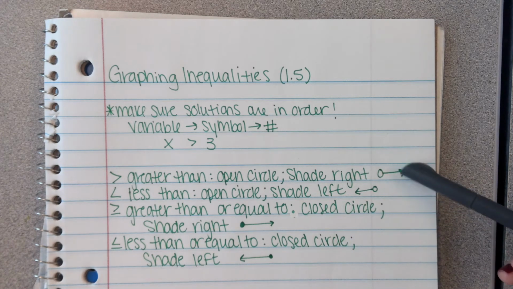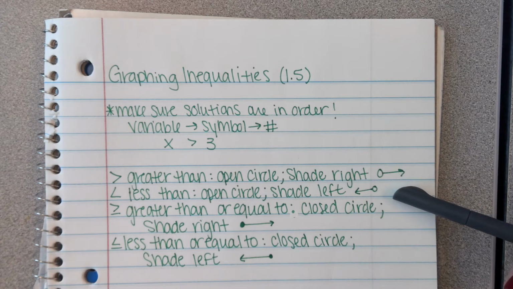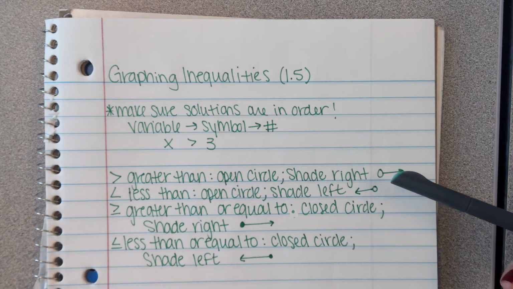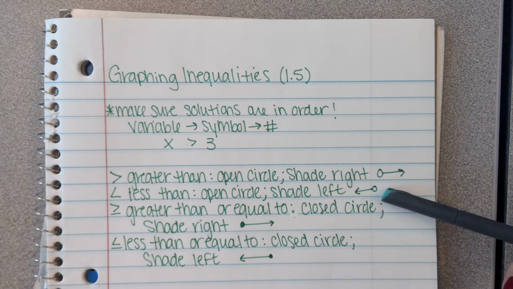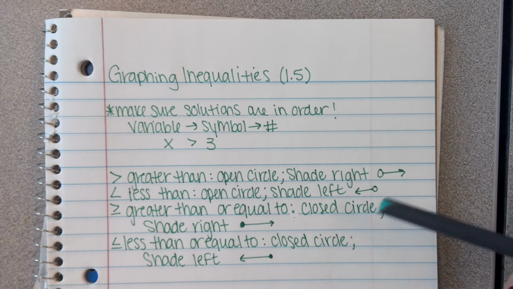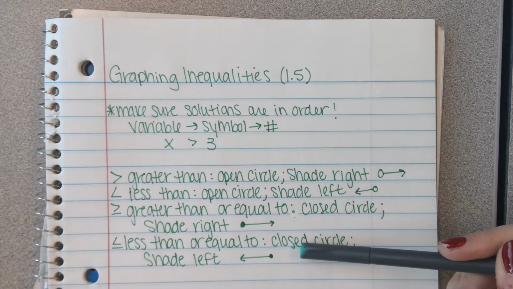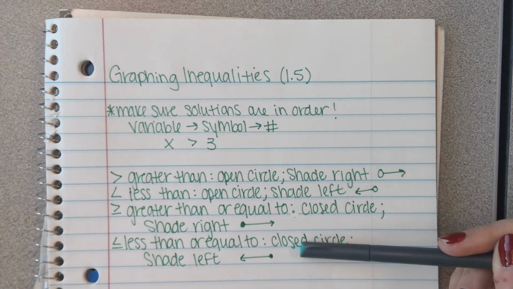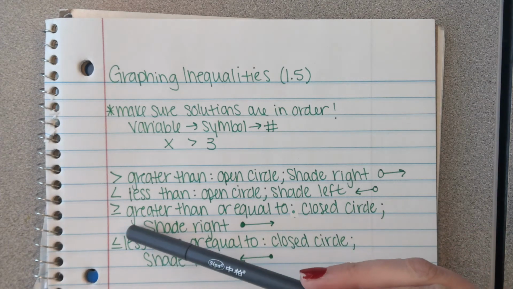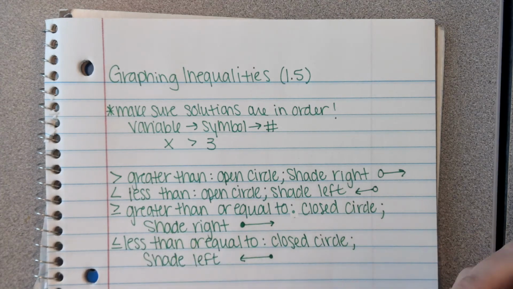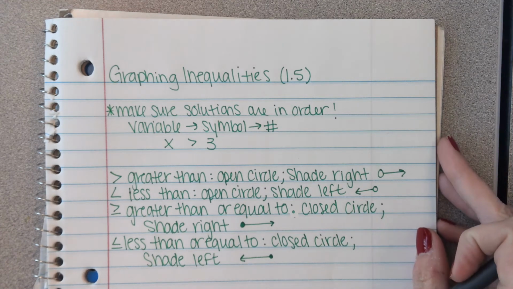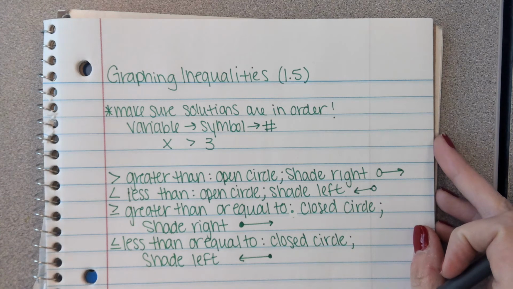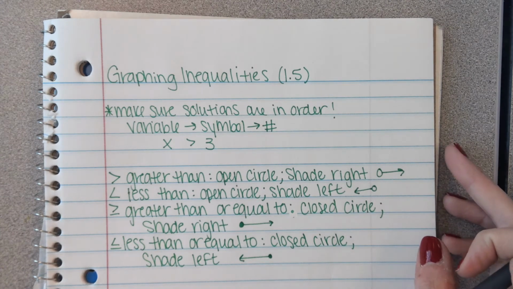Okay, the open circle is on greater than or less than because that means that number is not included. So the open circle shows you that the number that it's on is not included in the solution set. Okay, it's not equal to. The closed circle tells you that that number is included. So we only have a closed circle when we have the or equal to. We've got the equal component in there. That means that that number is part of the solution set. Okay, take just a second, write these notes down, just add them right on to your 1.5 notes, or your lesson 5 notes.